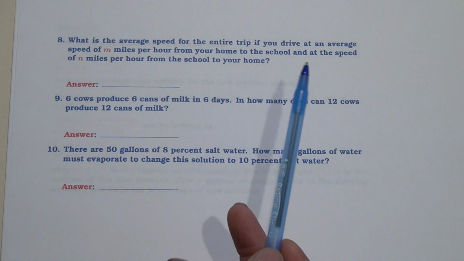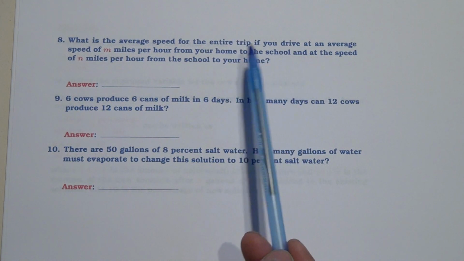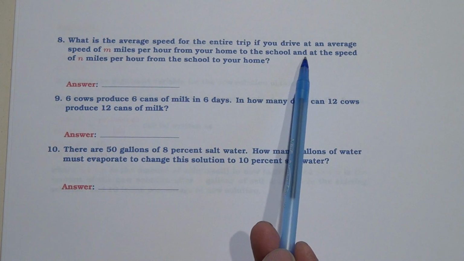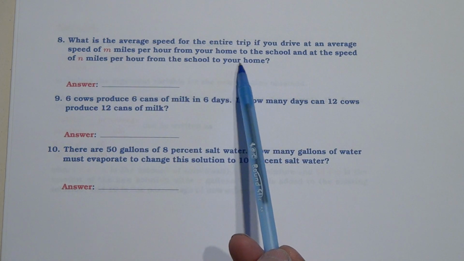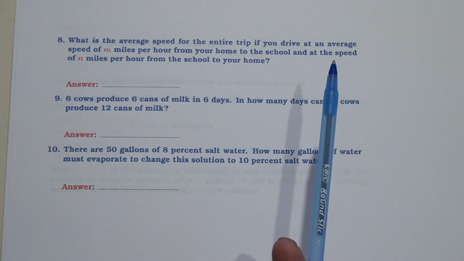Now, number 8. What's the average speed for the entire trip if you drive at an average speed of m miles per hour from your home to school, and at the speed of n miles per hour from school to home? Okay, stop video, 20 seconds, and come back.